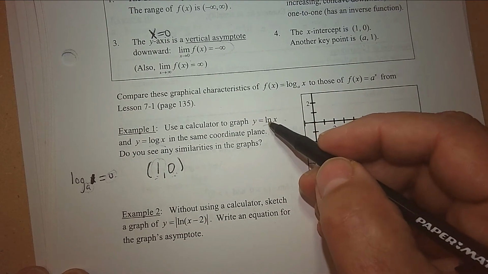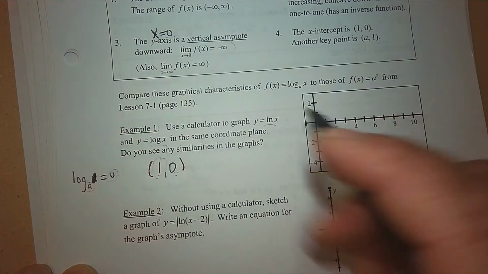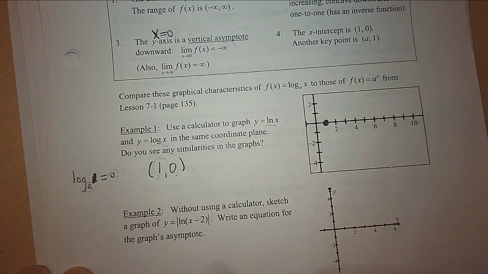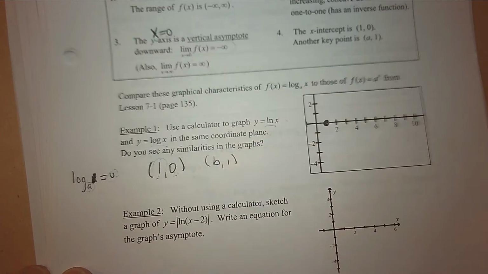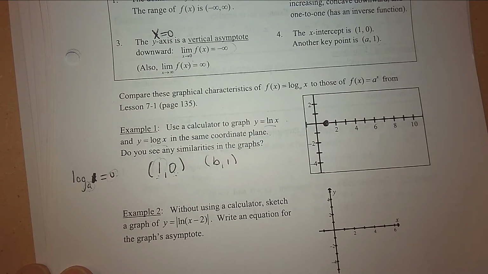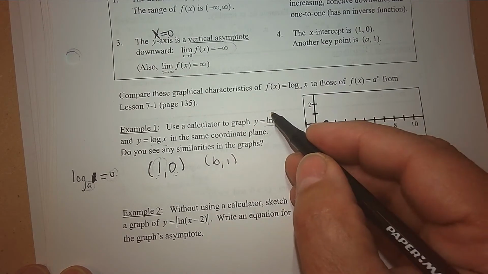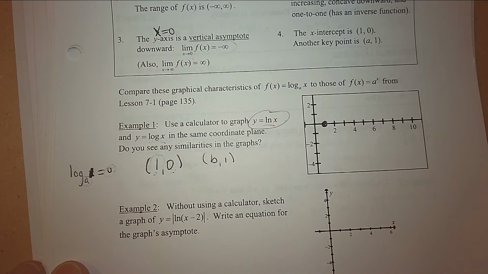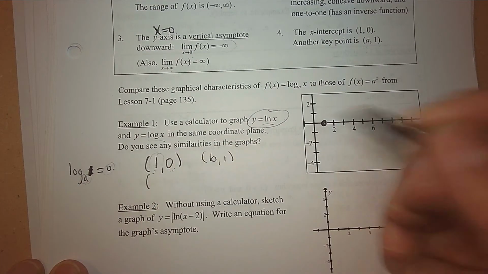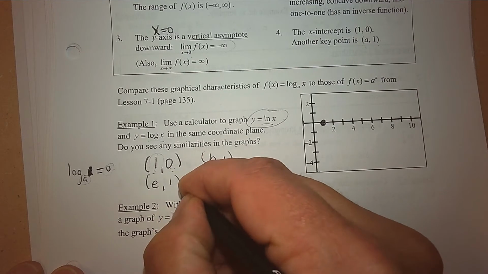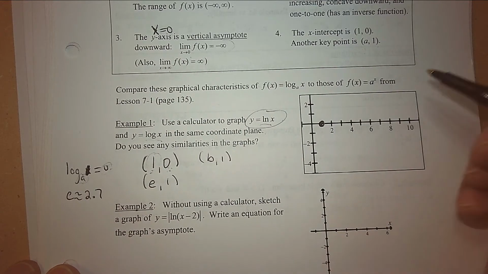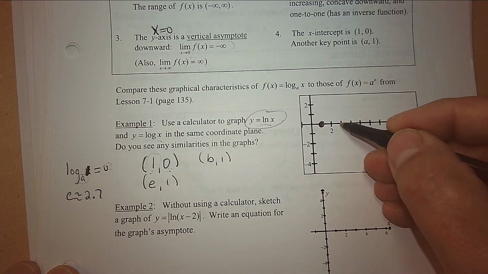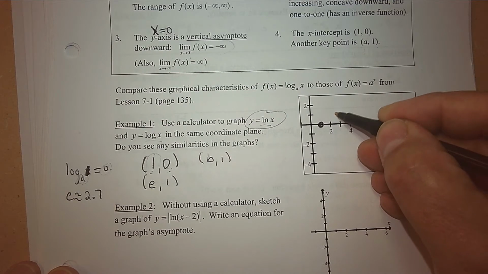Now, we could transform it. Is there any adding, subtracting, multiplying, or dividing to transform these functions? No. So they both start where? At (1, 0). Now, the second point is going to be the base and 1. Well, do they have the same base? No. So what's the base for ln x? You don't see it, but what's the base for ln x? So we're going to have (e, 1). Now, e is approximately what again? 2.7. So can you approximate 2.7? That's 3. So (2.7, 1).